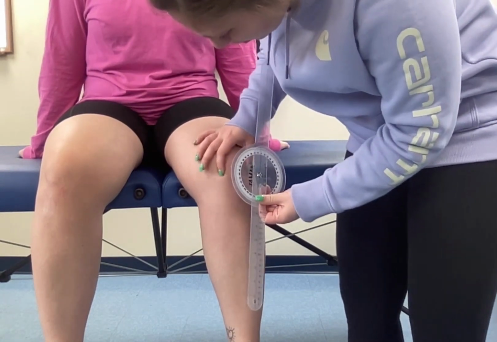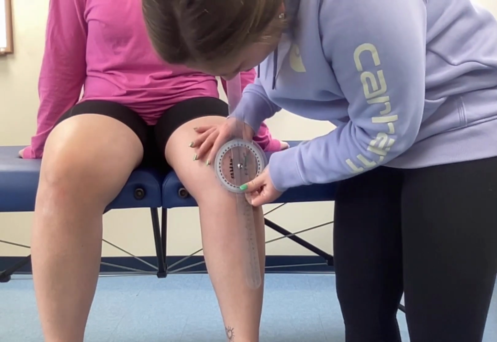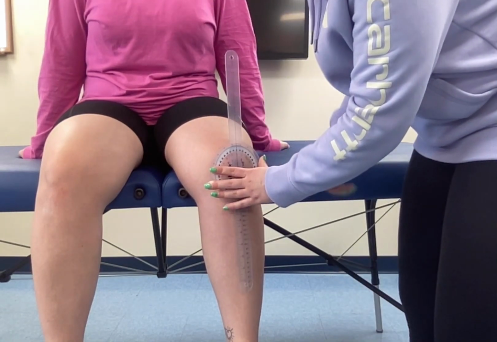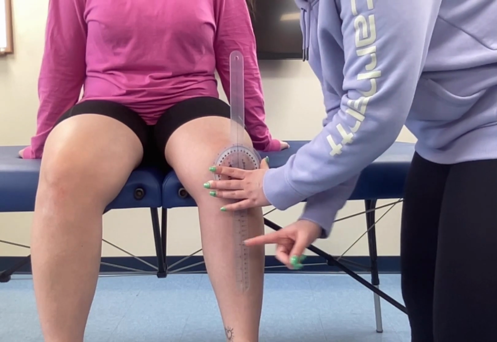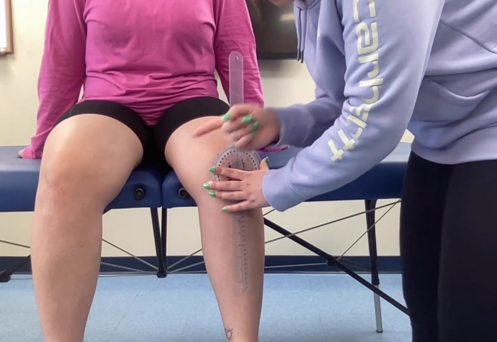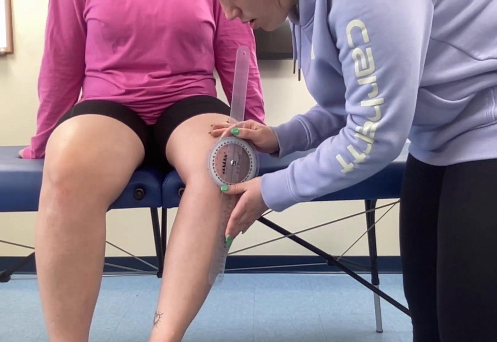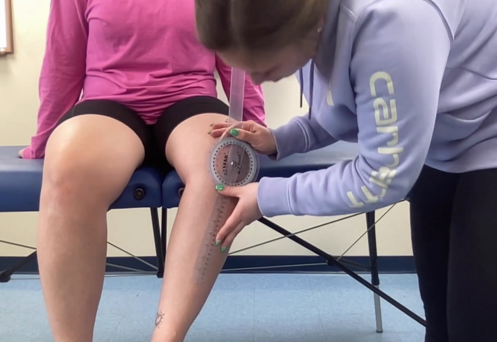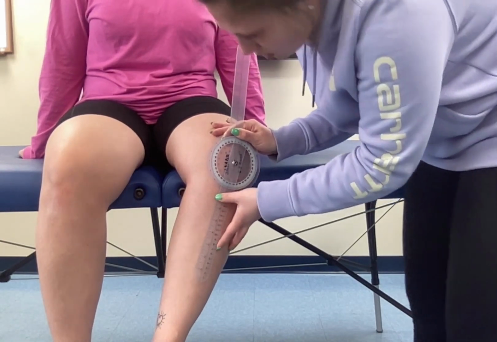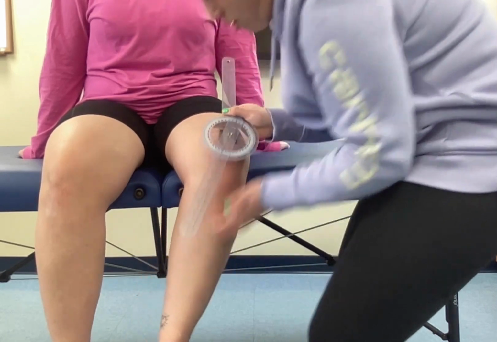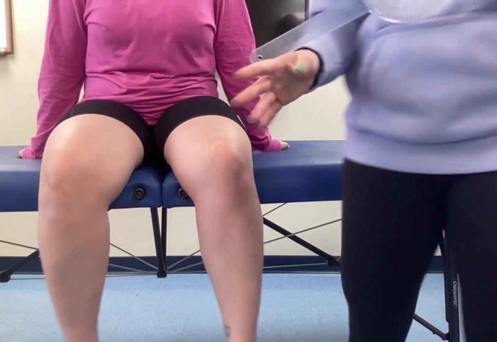I'm going to find her patella, put this in the middle of the patella, and then I'm going to instruct her to bring her foot towards the other foot. All right, keep it there. All right, so she went about 10 degrees. Then I'm going to push her even more. And that added an extra 2 degrees. So she went a total of 10 to 12.